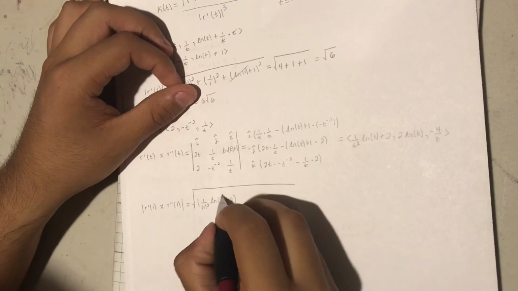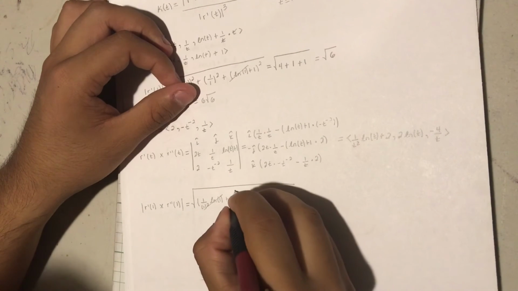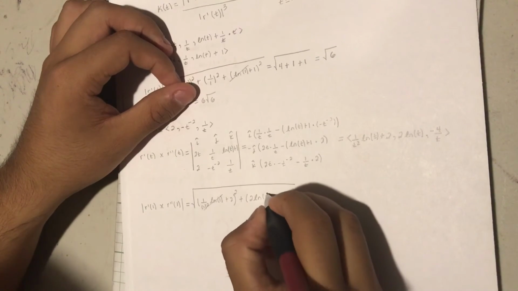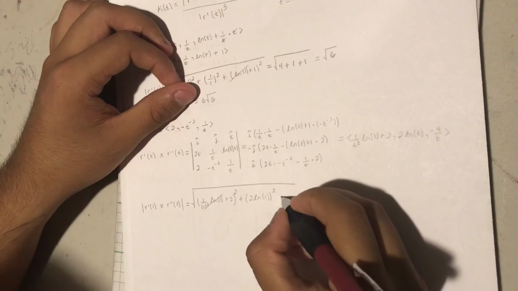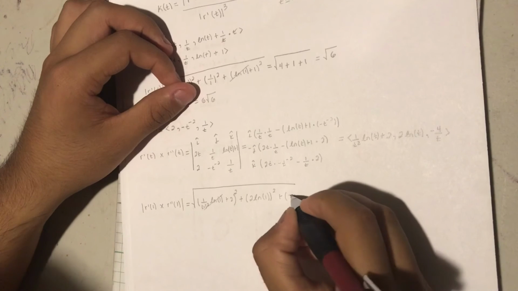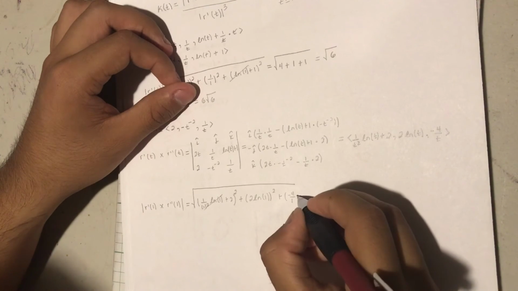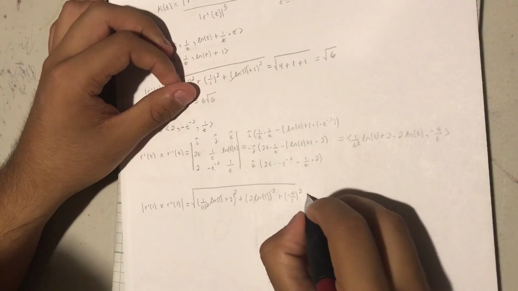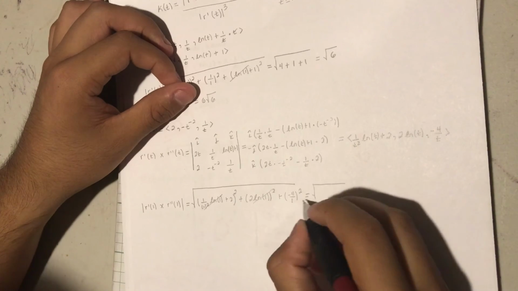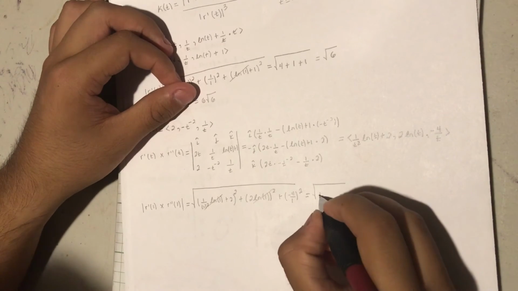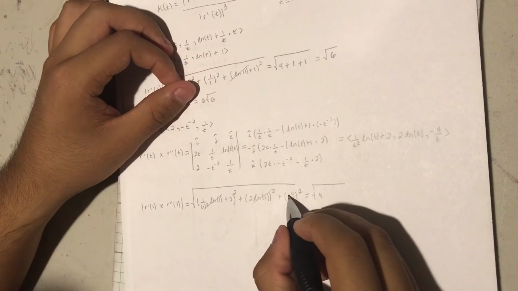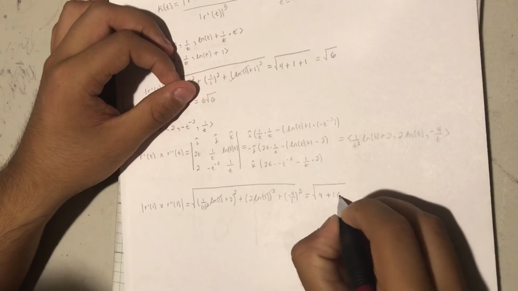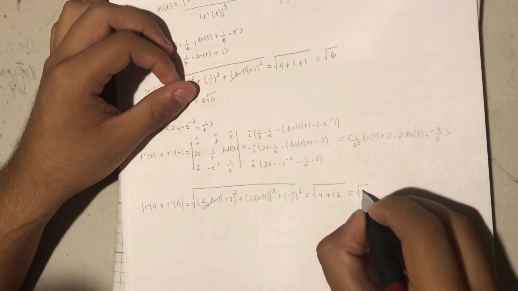Again, this is 0, so that cancels out, leaving just the 2, plus 2 ln of 1 squared plus negative 4 over 1 squared. This is 0, so we have 2 squared, which is 4, negative 4 squared is positive 16, so plus 16 gives us the square root of 20.